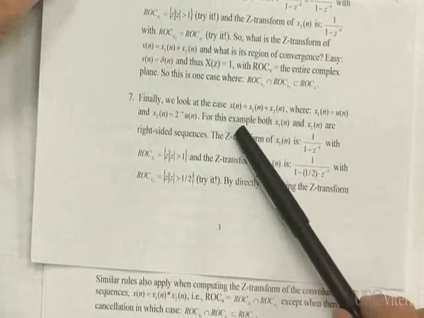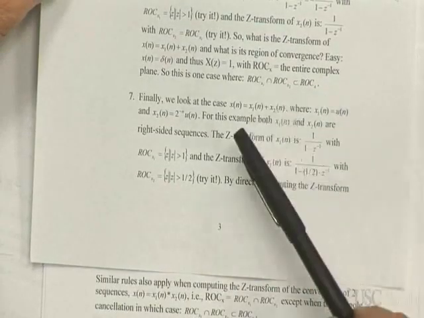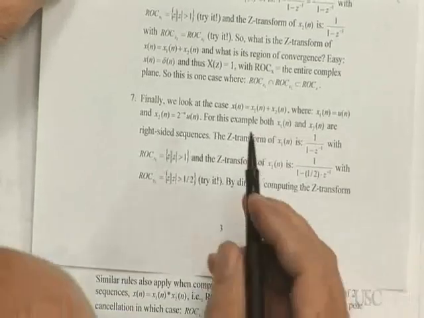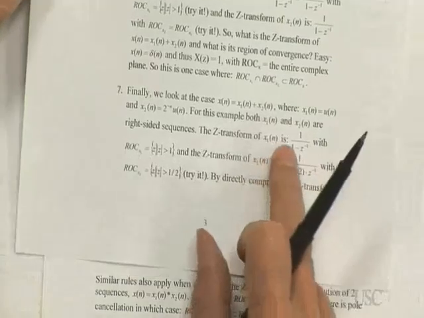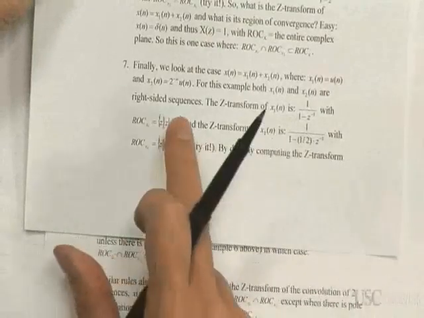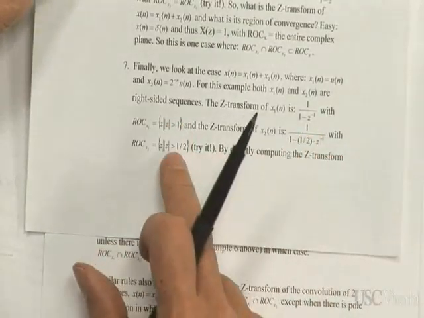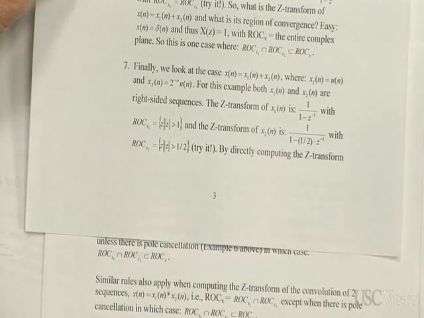What else? Finally, we look at the case where x1 of n is u of n, and x2 of n is 2 to the minus n times u of n. For this example, both x1 and x2, I'm just kind of going through this quickly, are right-sided sequences. The ROC for x1 is z greater than 1. The ROC for x2 is the set of all z greater than a half.